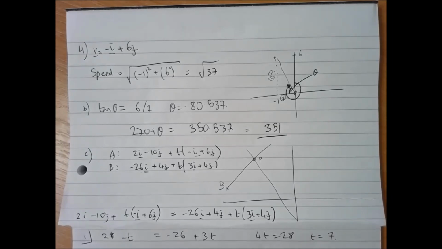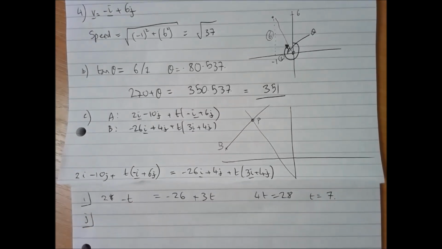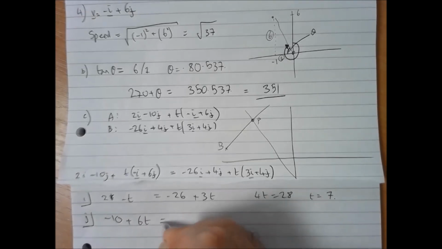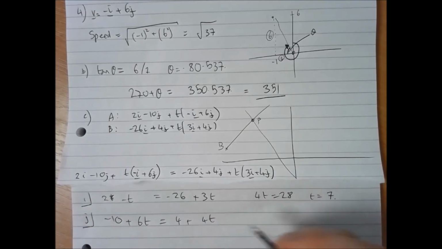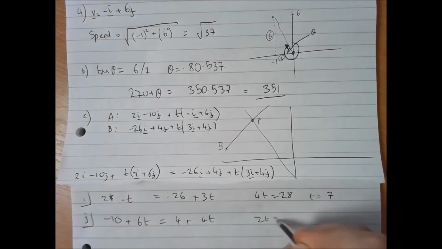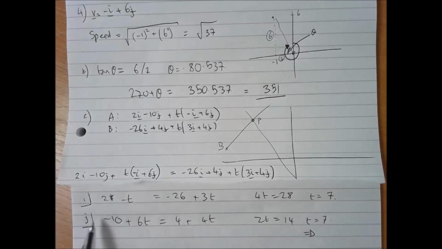Because this needs to be true for the j's as well, I also have to check it works for j. So for j's we've got minus 10 plus 6t equals, and on this side we've got 4 plus 4t. This also needs to give me t equals 7, or they won't be in the same j position. So if we subtract this 4t, I get 2t equals, if I add the 10 over, I get 14. And this indeed gives me t equals 7. Because we know they have the same j component, the same i component at the same time, this means they collide.